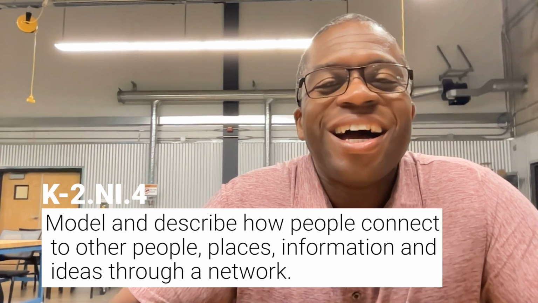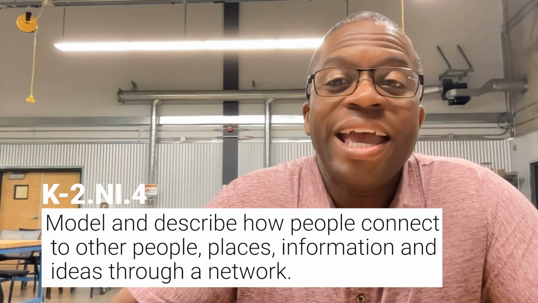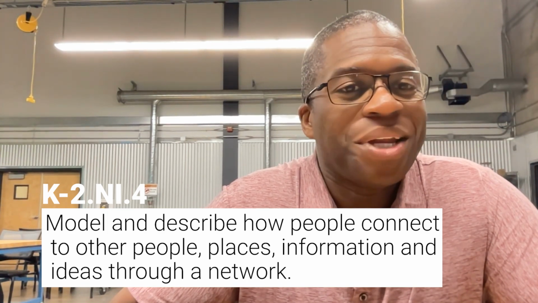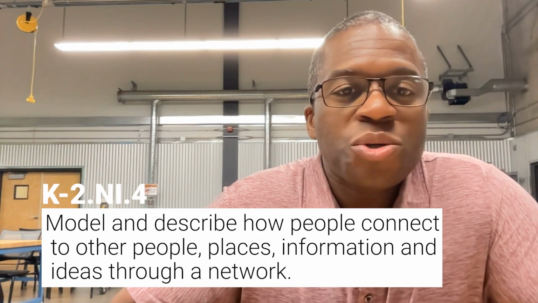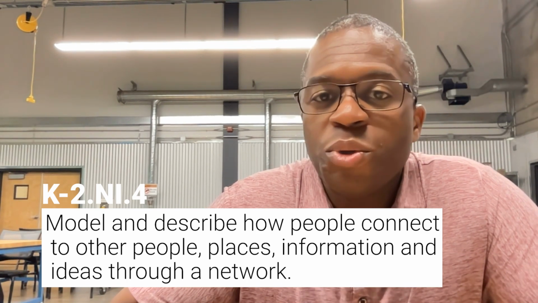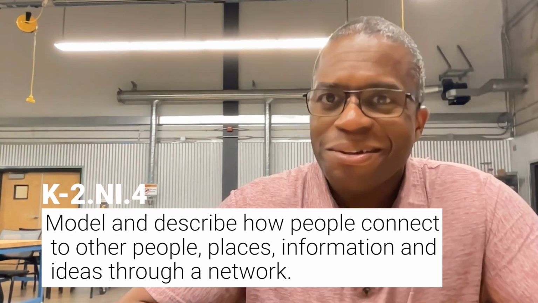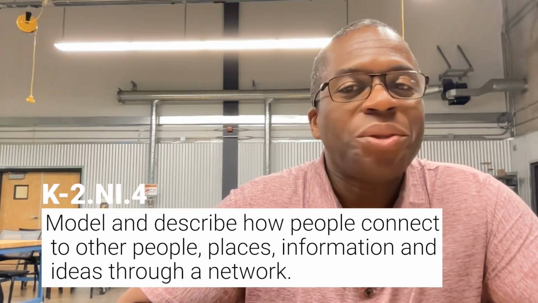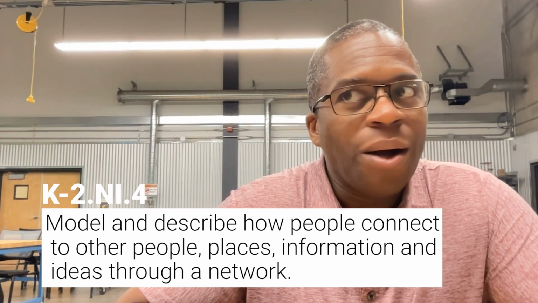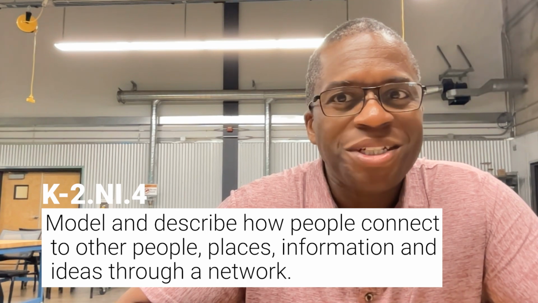Let's talk about the standard that we're going to work on today. It's a CS standard, K-2 NI, networks and the internet: model and describe how people connect to other people, places, information, and ideas through a network. Okay. By the way, I do want to point out, a model doesn't have to be written in code.